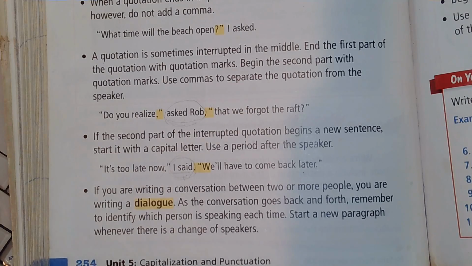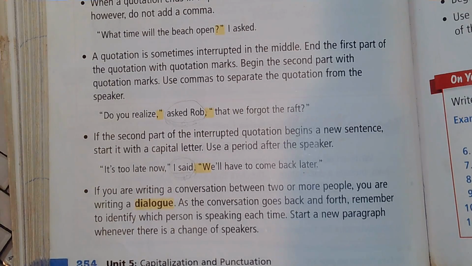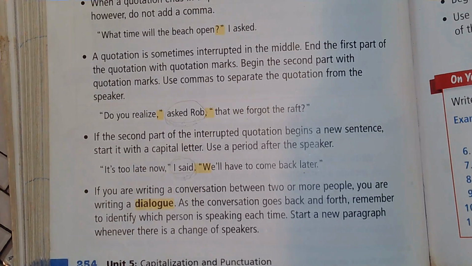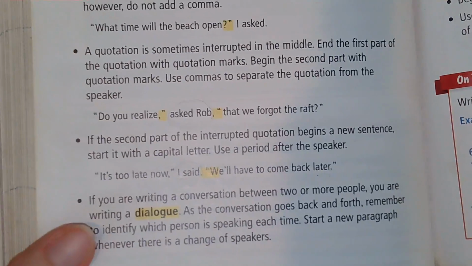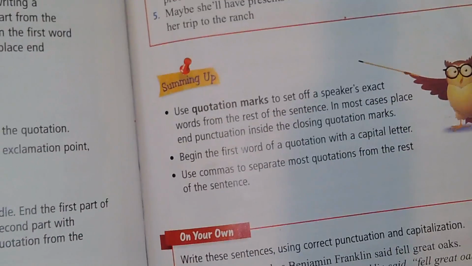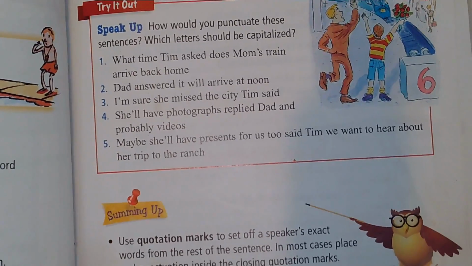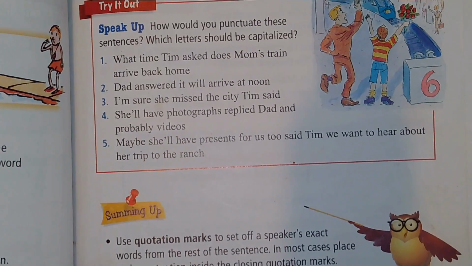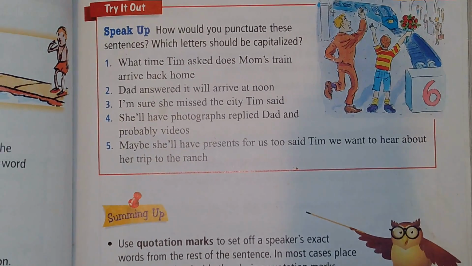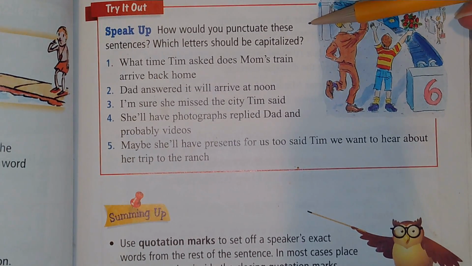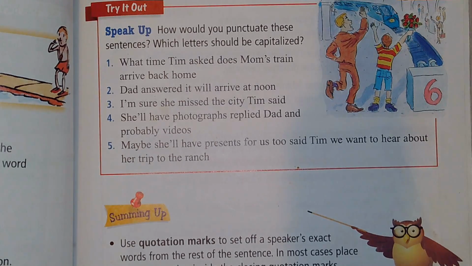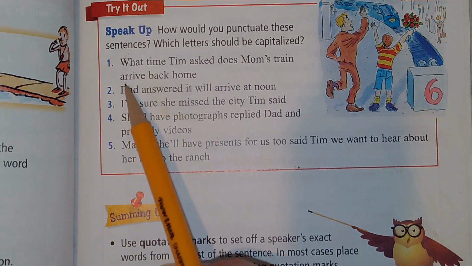All right, if you're writing a conversation between two or more people, you're writing a dialogue. Remember to identify which person is speaking each time, starting a new paragraph whenever there's a change of speakers. All right, so let me do some of these with you so you'll know how to do your quotes when you do it for homework. How would you punctuate these sentences? Which letters should be capitalized? Okay, let's read it first so we know what's asking.